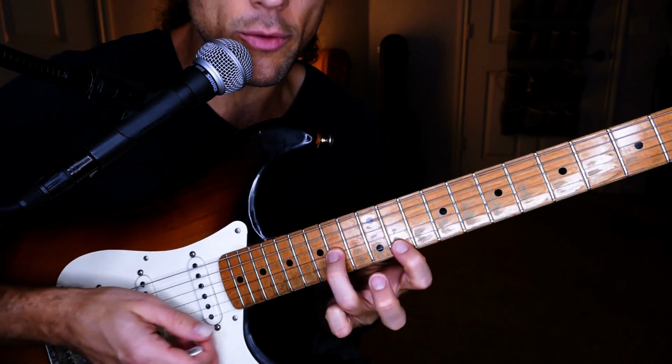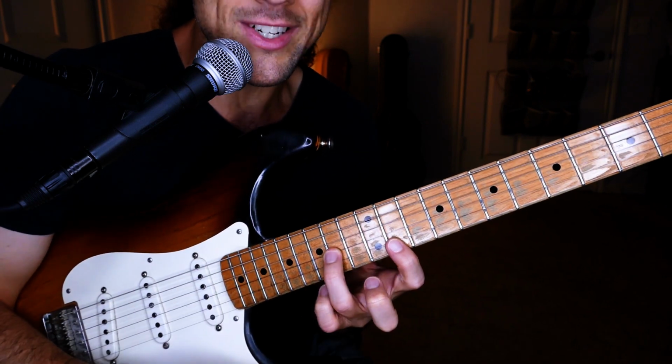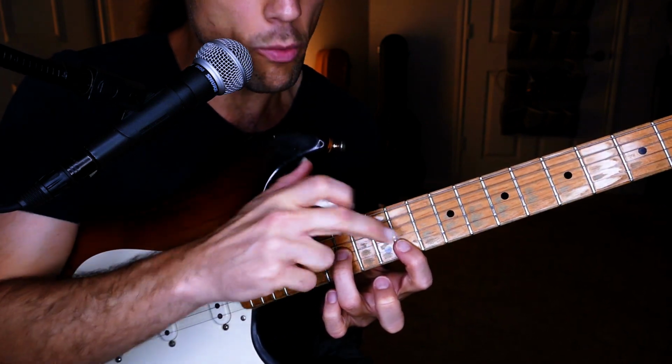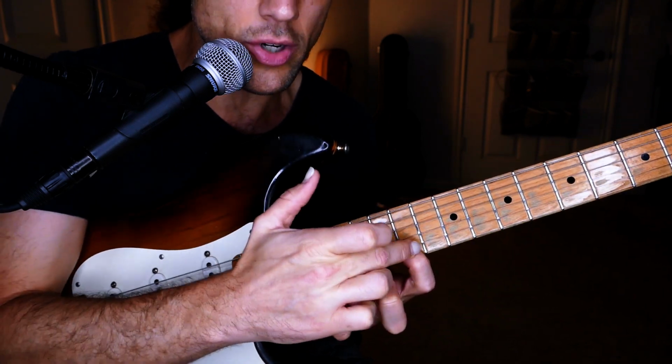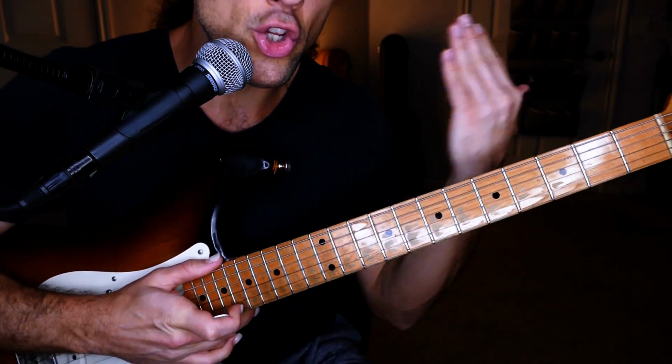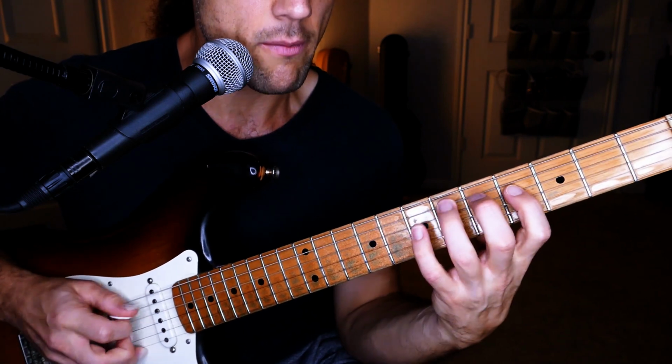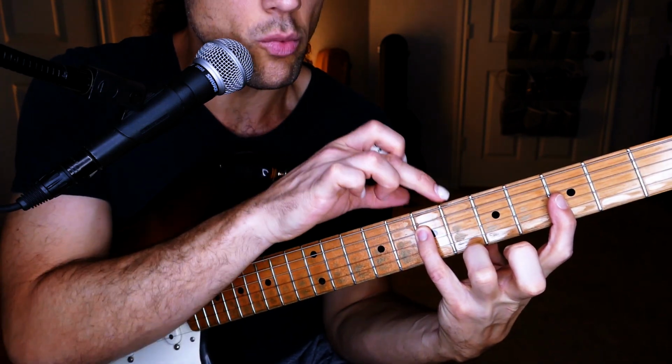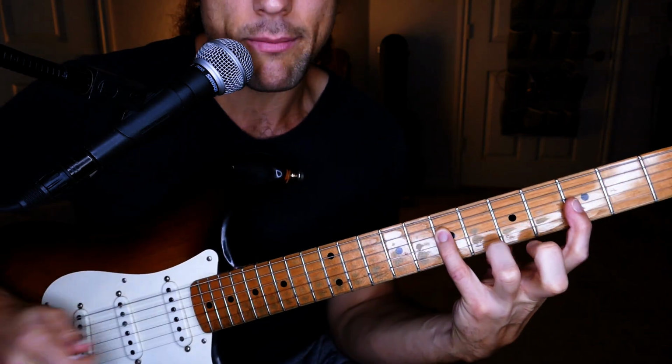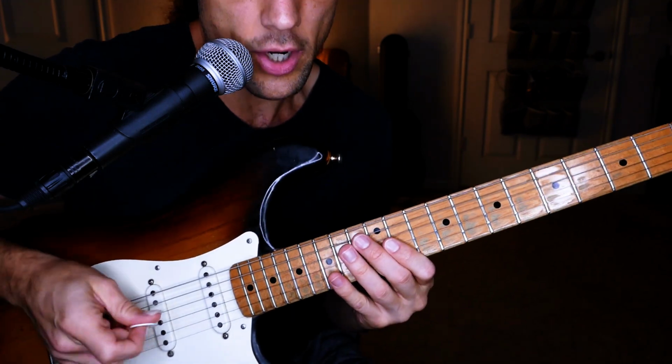The shape is a lot easier because the finger distance between the flat 5 and the normal 5 when you do it on the G string and B string is only 2 frets, whereas when you do it on every other string, like if I did it here again, we have 3 frets. You can see 1, 2, 3 in between my pinky and pointer. So it's just physically easier to play it up here.